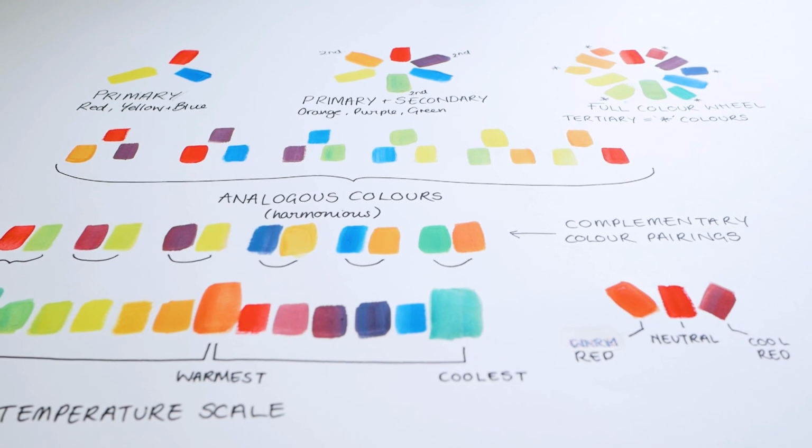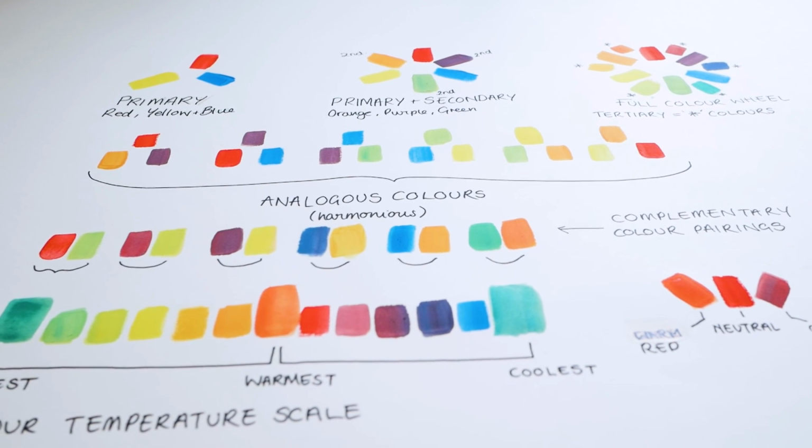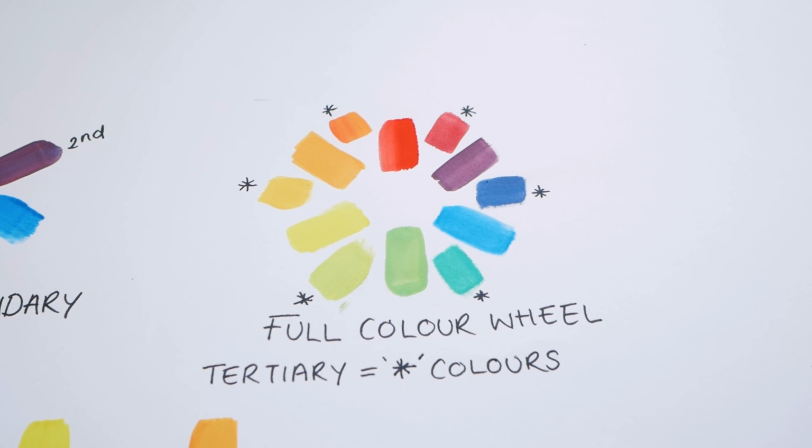Colour takes time and practice to both see and mix. Getting started is the only real way to learn.